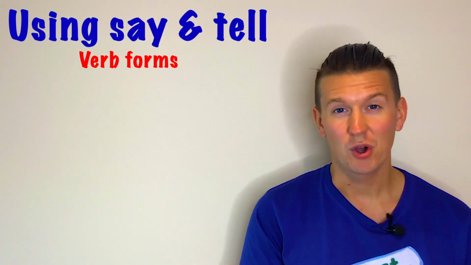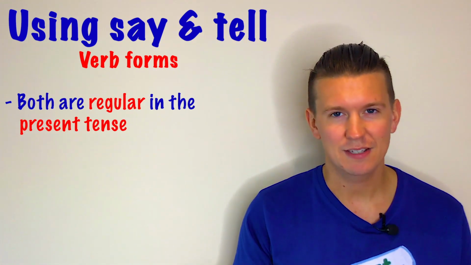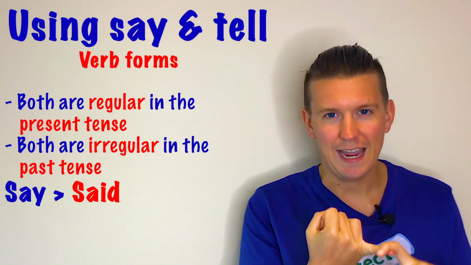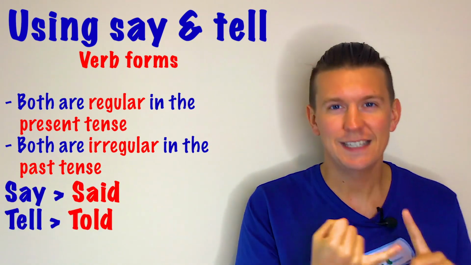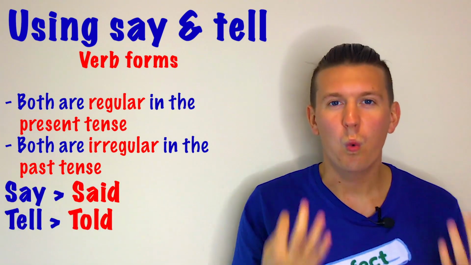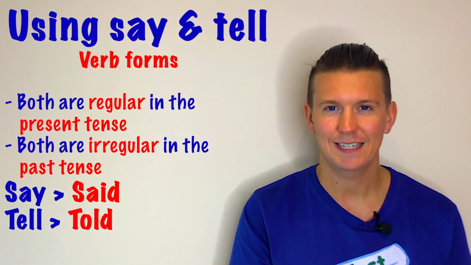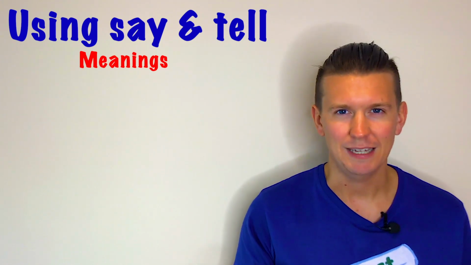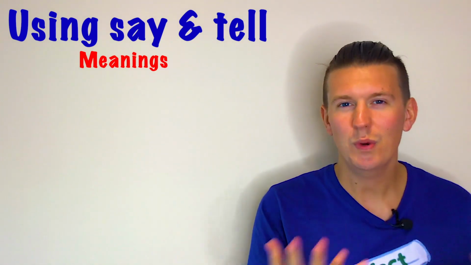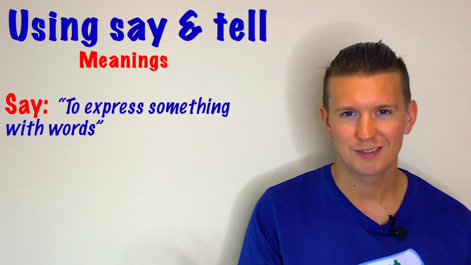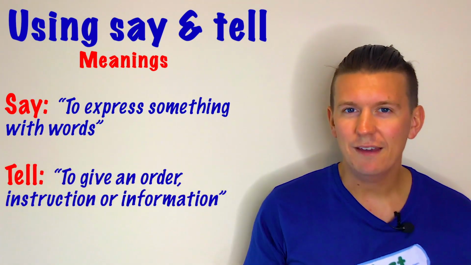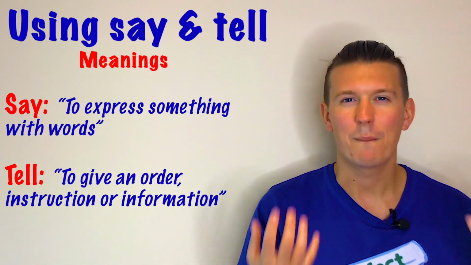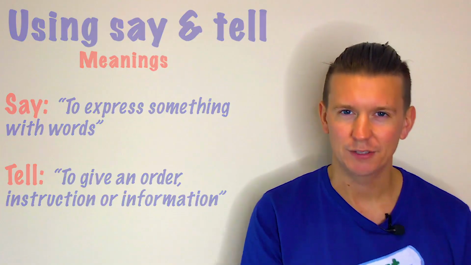Both of these verbs are regular in the present tense, but irregular in the past tense. So, say becomes said, tell becomes told, when using them in the past tense. And what do they mean? Let's take a look at the meanings. Say, to express something with words. Tell, to give an order, instruction or information. So we are passing information to somebody else.